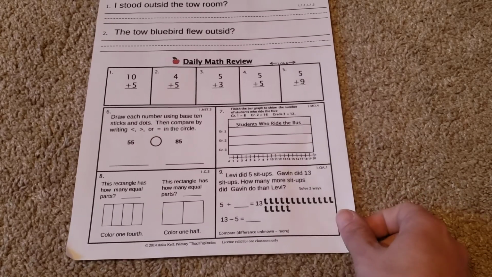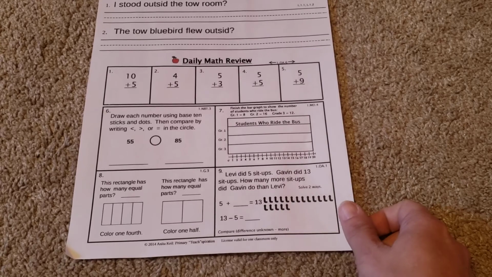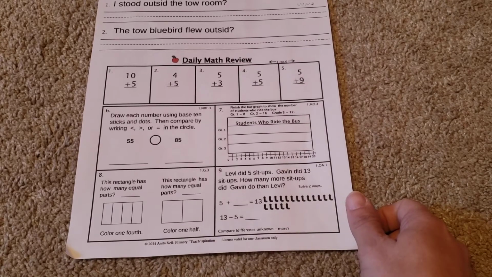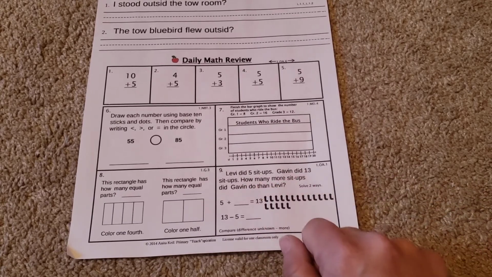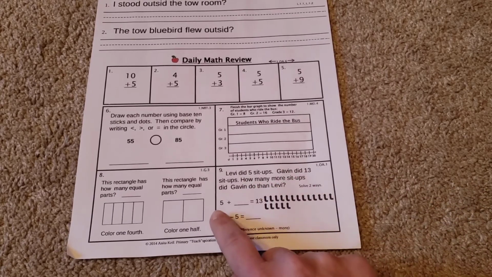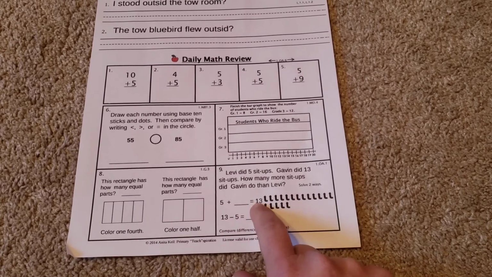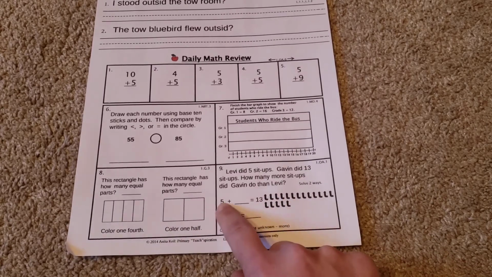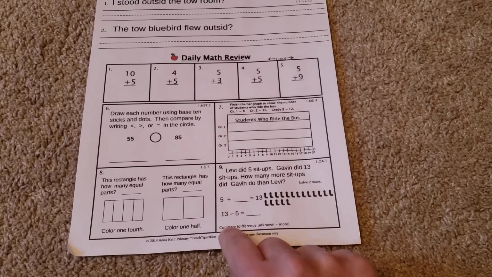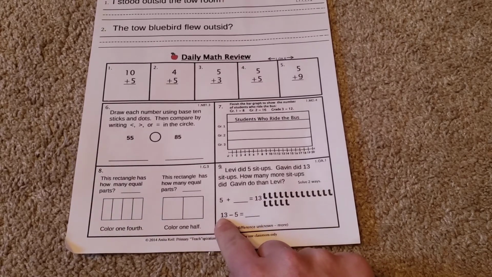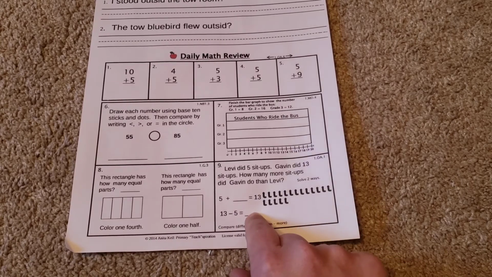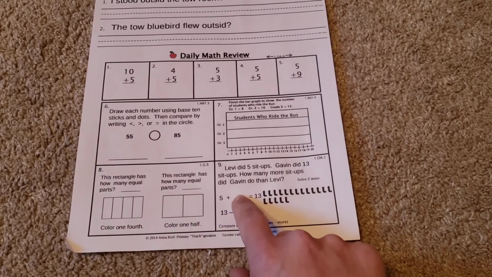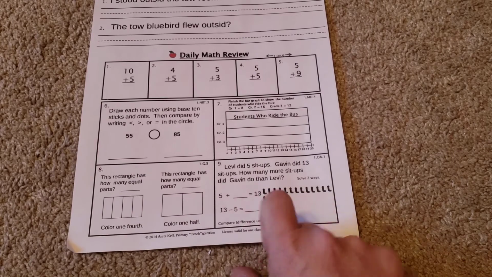Number 9, Levi did 5 sit-ups. Gavin did 13 sit-ups. How many more sit-ups did Gavin do than Levi? So those clues, how many more, give us a big clue how we figure this out. So we have 5 plus something equals 13, right? Because we want to know the difference in these two numbers. So we can solve that by figuring out the answer to 13 minus 5. That will give us the difference between these two numbers. And we can fill that in on both lines there.